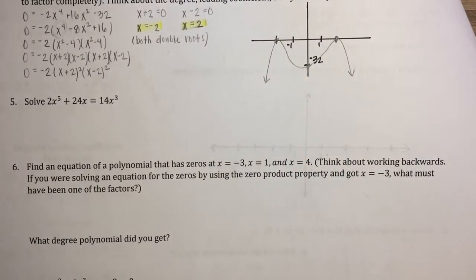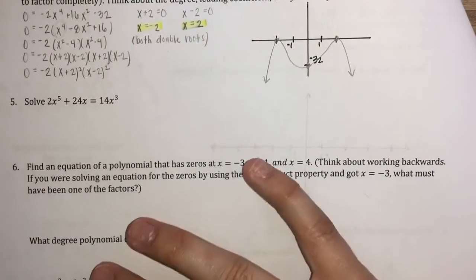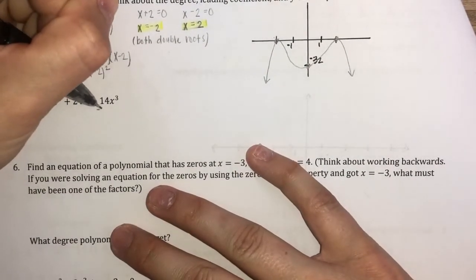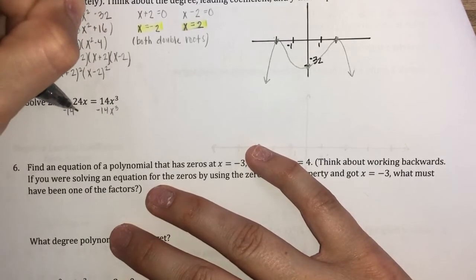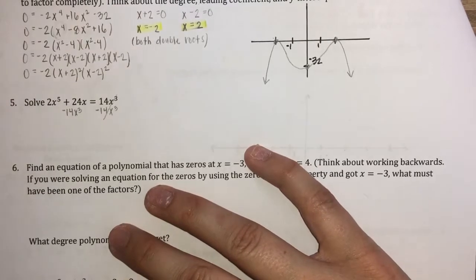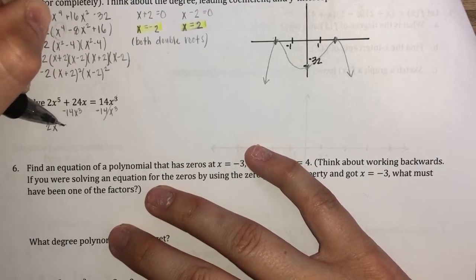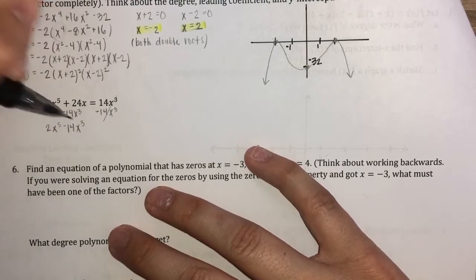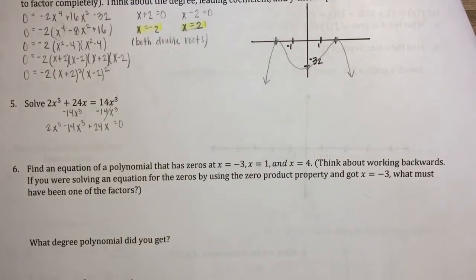And then for number 5, solve 2x to the 5th plus 24x equals 14x cubed. In order for us to solve it, we first need to get it in standard form. So I'll have to subtract the 14x cubed over. When I do that, I'll have 2x to the 5th minus 14x cubed plus 24x equals 0.